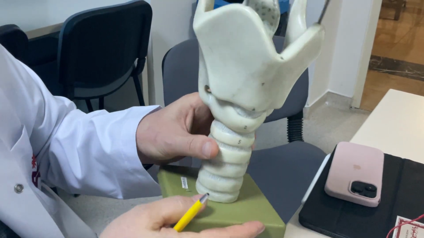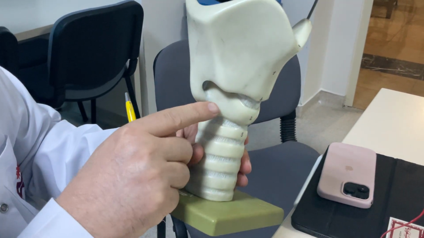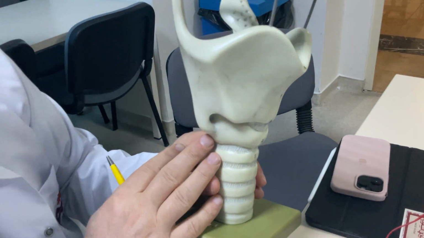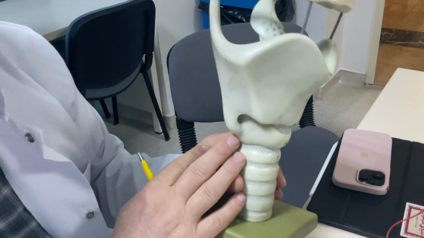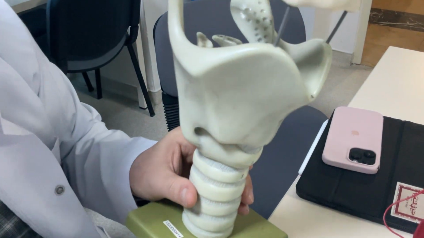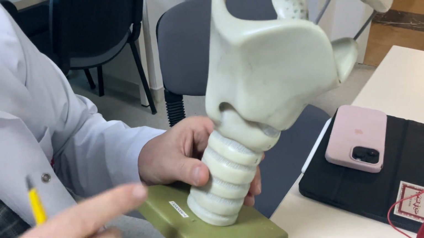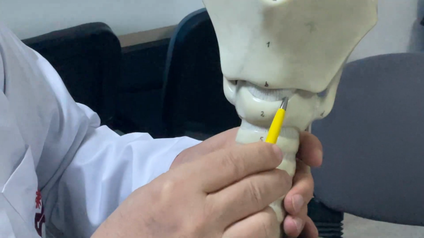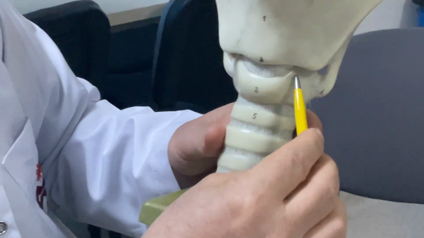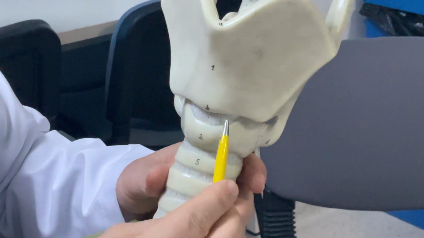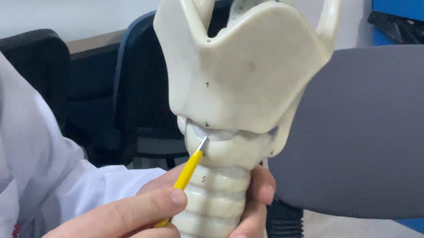On the lateral surface of the cricoid cartilage, there is a facet for articulation with the inferior horns of the thyroid cartilage. And between the superior margin of the cricoid cartilage and the inferior margin of the thyroid cartilage, there is a membrane here.